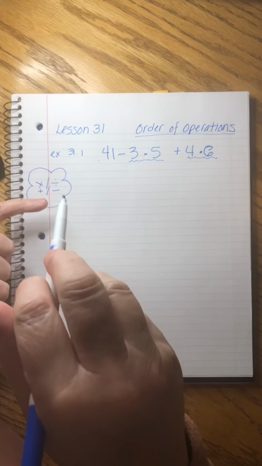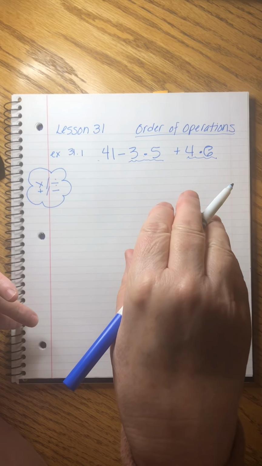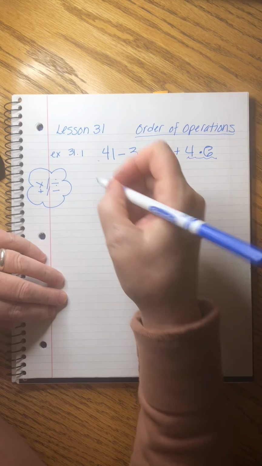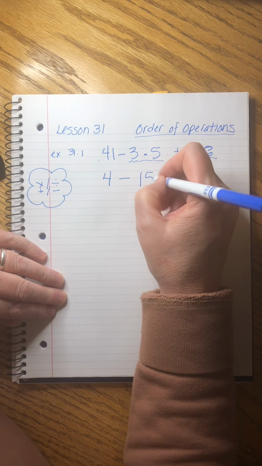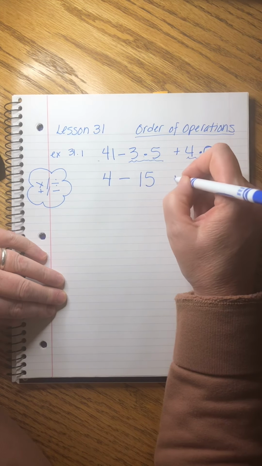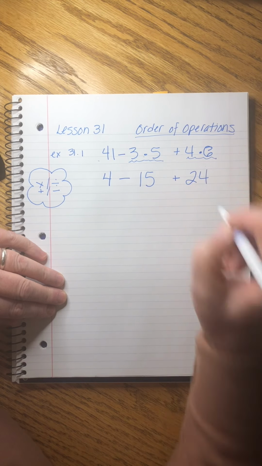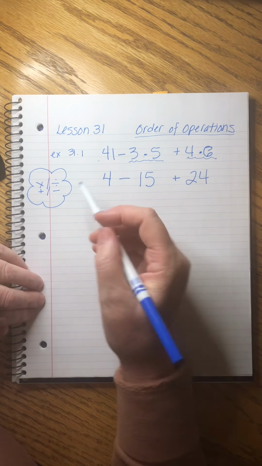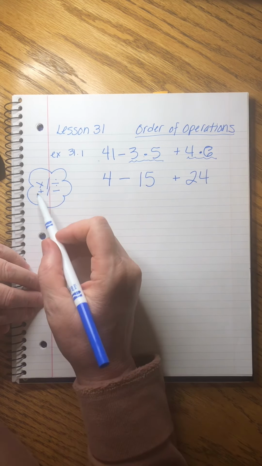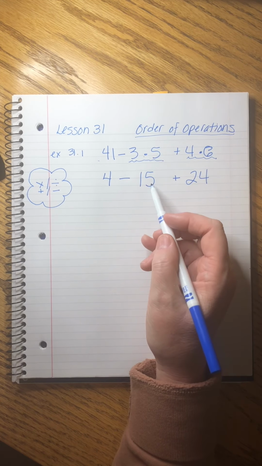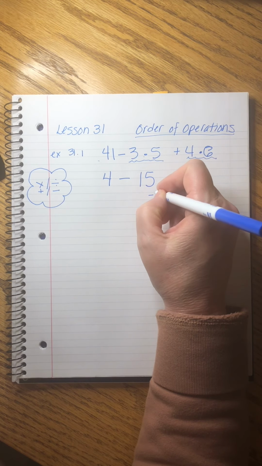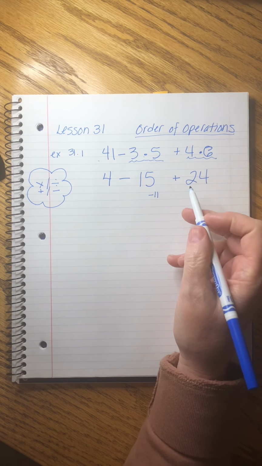So what we do is we leave the rest of the problem untouched and we just do the multiplications. So I'm going to do that. 41 minus, this now is 15 plus 24. And now we go through it a second time doing the adding and subtracting, and that's a little easier to do.